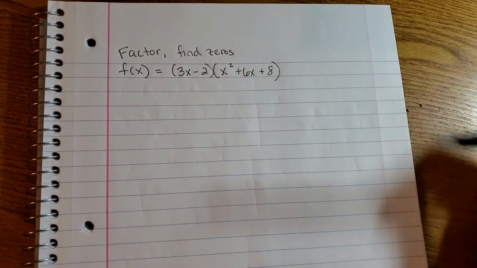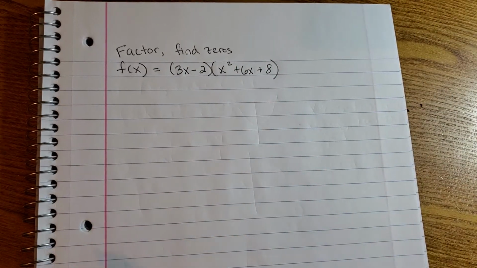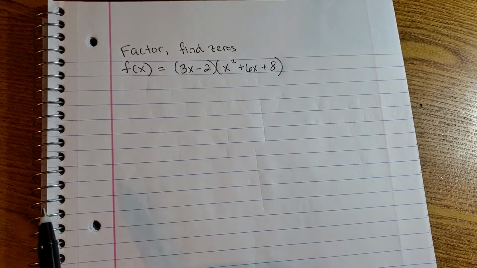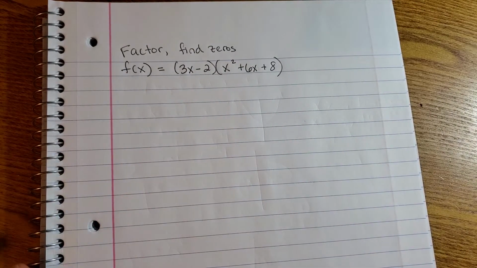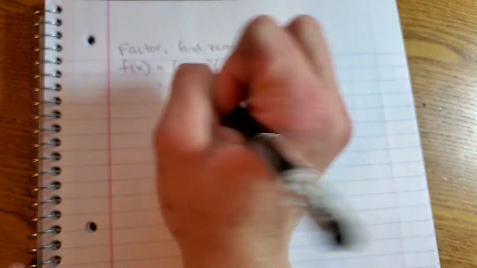When you're factoring, you're doing the opposite of multiplication. So we're not going to multiply these out. We're going to take a look at each individual set of parentheses and see if we can factor it. When I look at 3x minus 2, I can't do anything to it. So that's just going to stay as 3x minus 2.